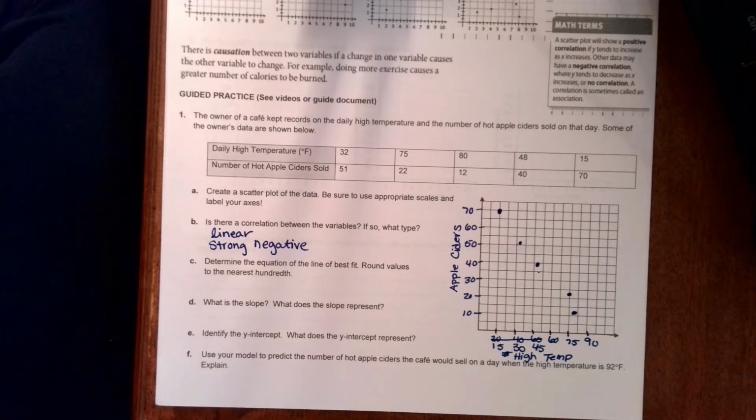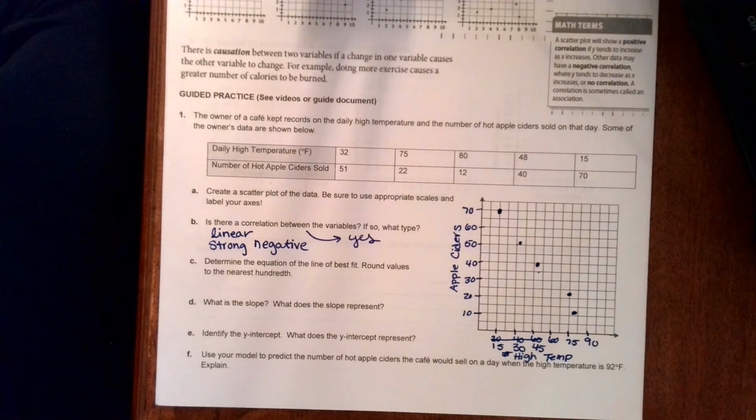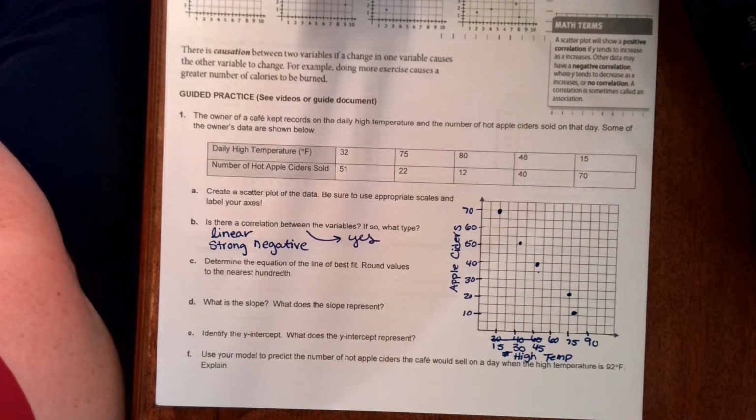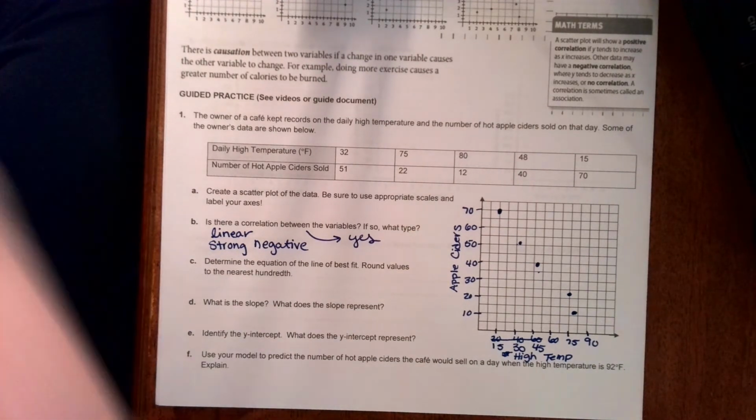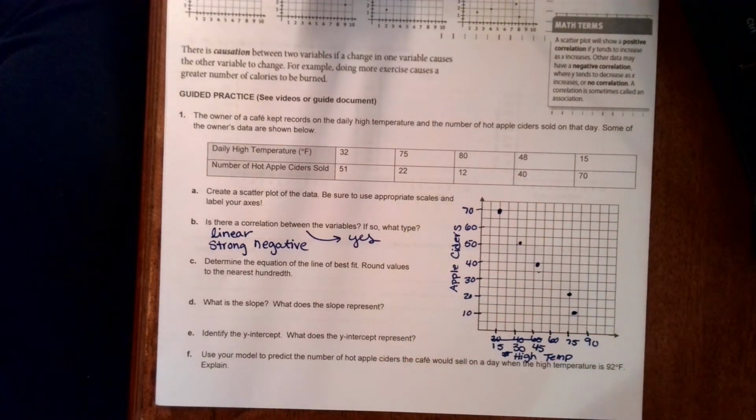Okay. Oh, and yes, there is a correlation. I answered those questions backwards. Okay. So, C, determine the equation of the line of best fit. So first off, we need a line of best fit.